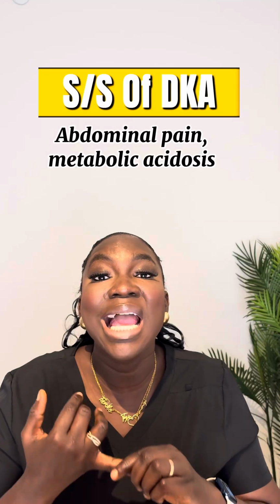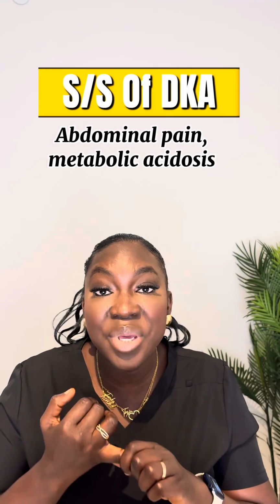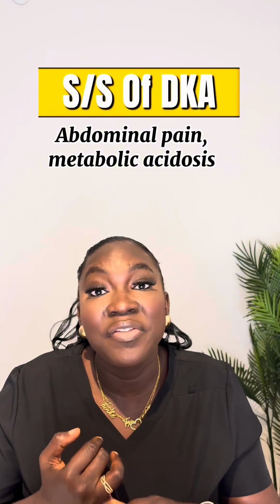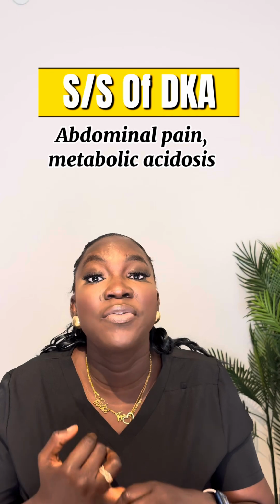Okay, also you will see abdominal pain in DKA. Metabolic acidosis, okay, pH of 7.35 or less, because normal pH is 7.35 to 7.45.